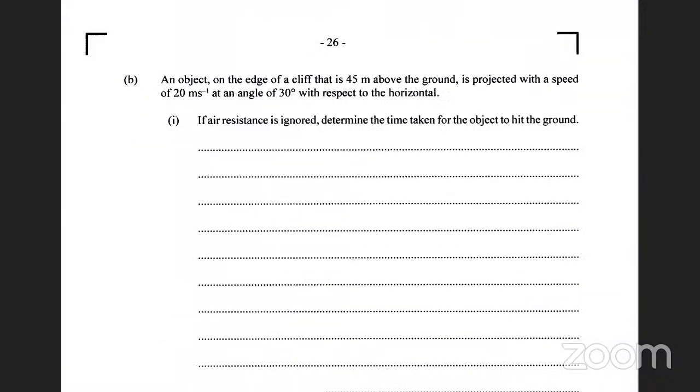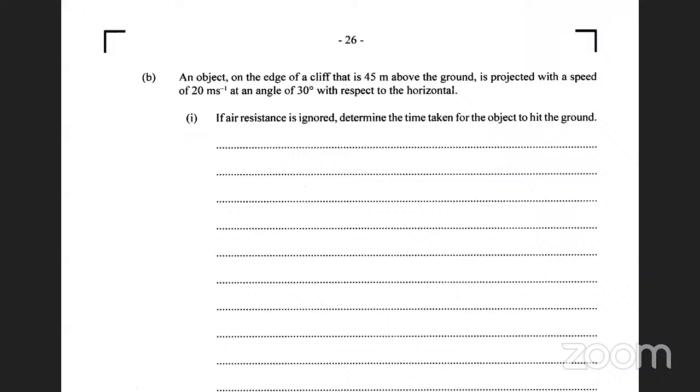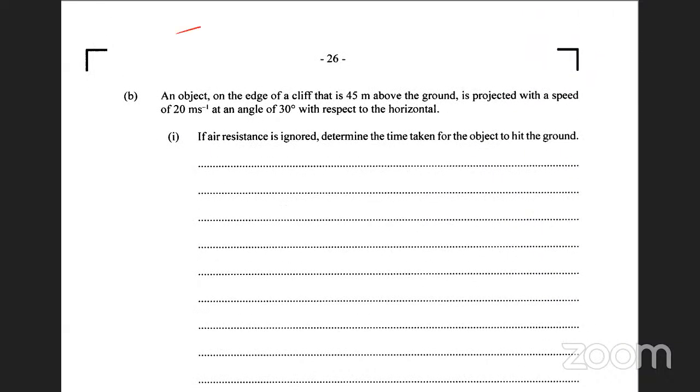So an object on the edge of a cliff that is 45 meters above the ground. So you have a little cliff here, right? That is 45 meters. It's projected with a speed of 20 meters per second at an angle. So you're shooting it at 20 meters per second, and the angle is 30 degrees with respect to the horizontal. If air resistance is ignored, determine the time taken to hit the ground.